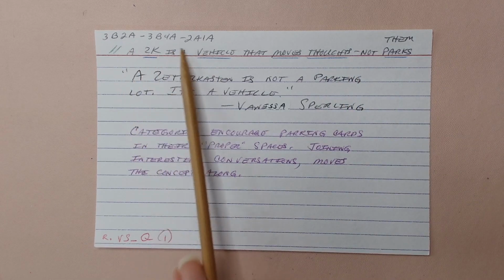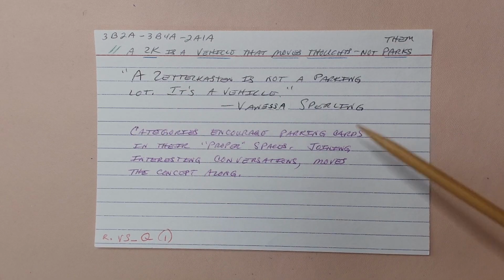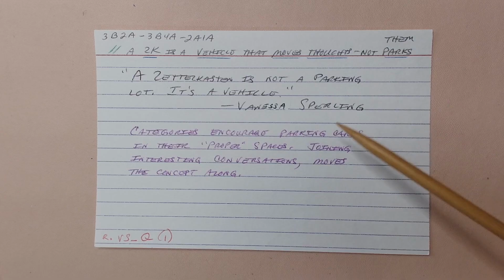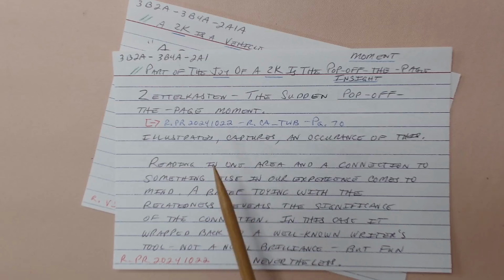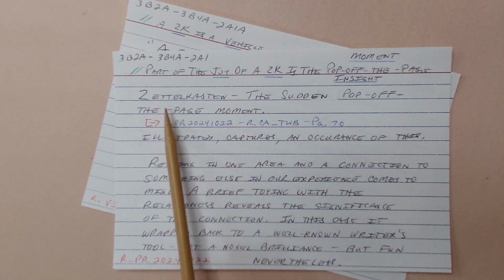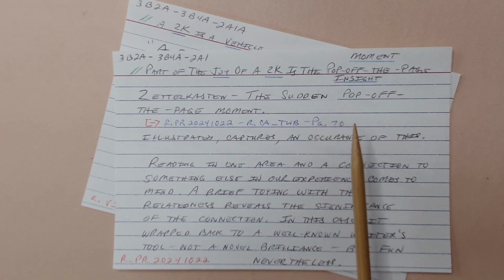So where did this card get its number? As always, it gets its number from the card that it wants to be associated with. So what card did this one pick to be associated with? Well, here's the card that it chose. It was an observation that with a Zettelkasten you can have one of those sudden pop off the page moments of discovery when you're working with your cards and a fantastic insight just jumps out at you as though it came out in 3D off the surface of the card and into your mind.